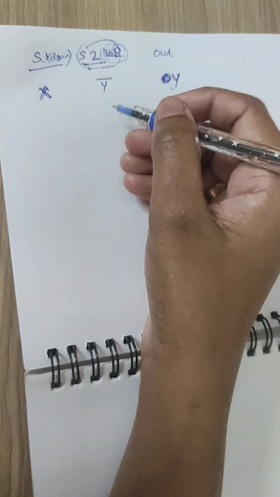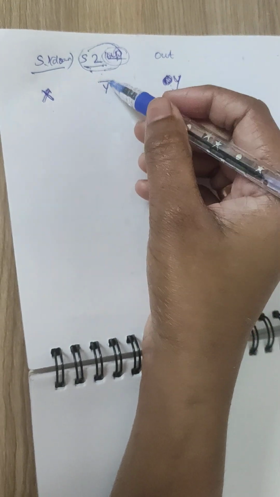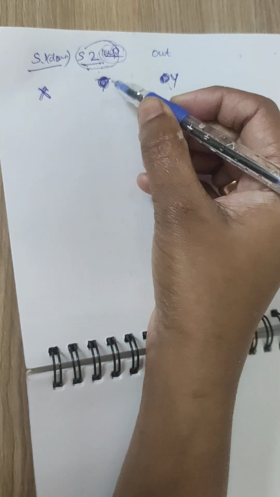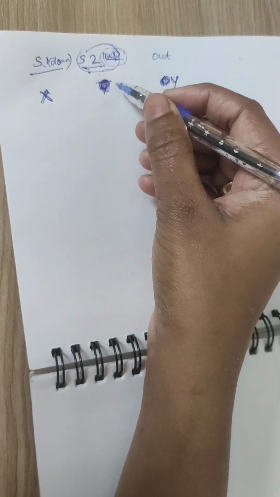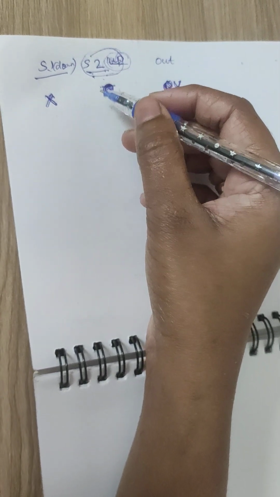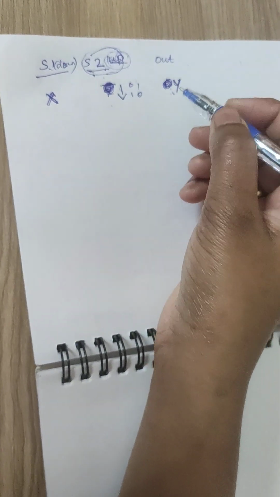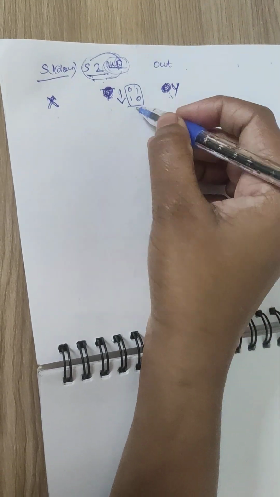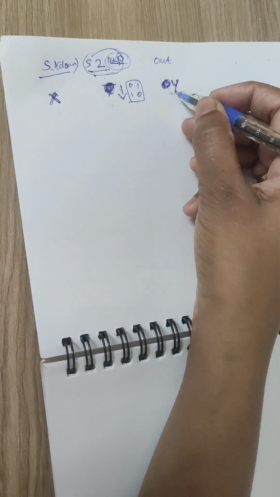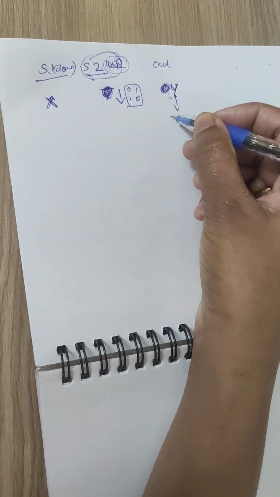So if I toggle this switch, from 0 to 1 or 1 to 0, either way, my output should also toggle to y bar.